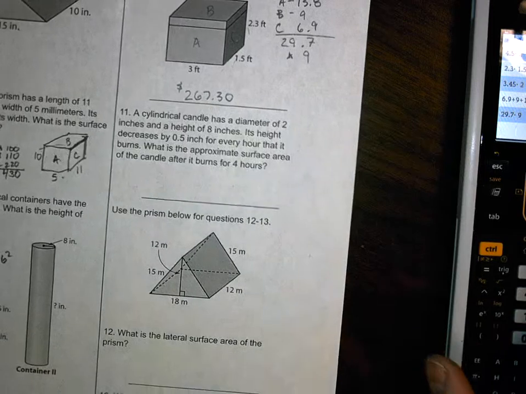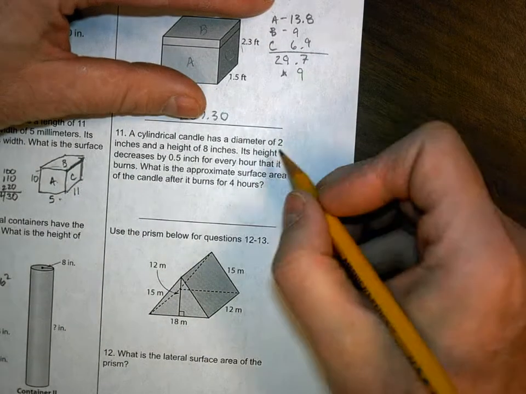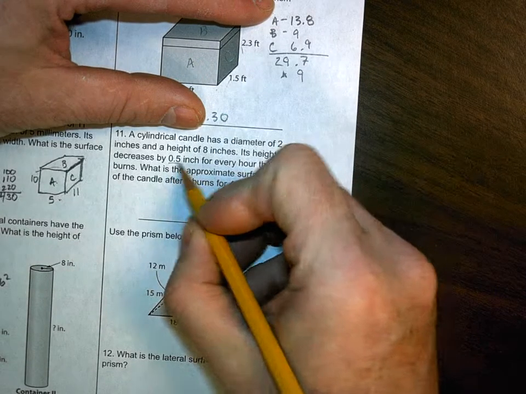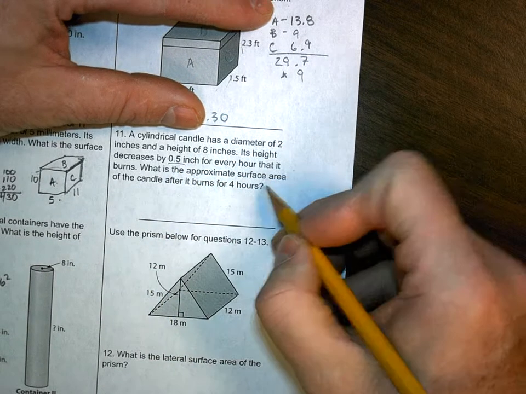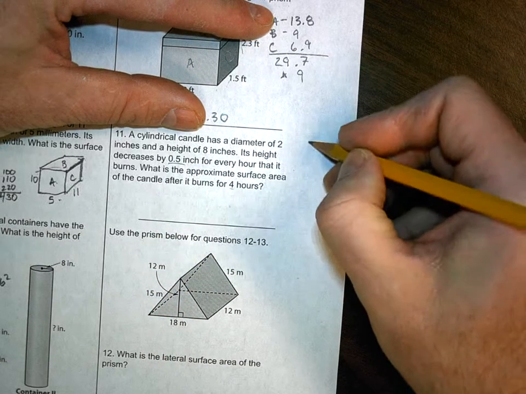All right, number 11. A cylindrical candle has a diameter of 2 inches, so that's its D, and a height of 8 inches. Its height decreases 0.5 inches for every hour that it burns. What is the approximate surface area of the candle after it burns for 4 hours? Well, let's start with our candle. Lovely candle.